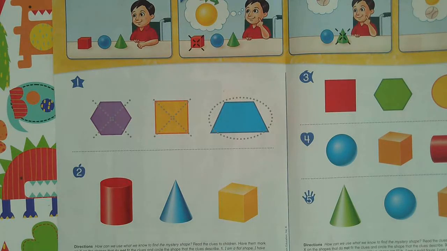All right, another clue. I have only one flat surface. Which shape am I? So this object rolls and it only has one flat surface. So mark an X on the 2 that are incorrect and circle the one that is correct.